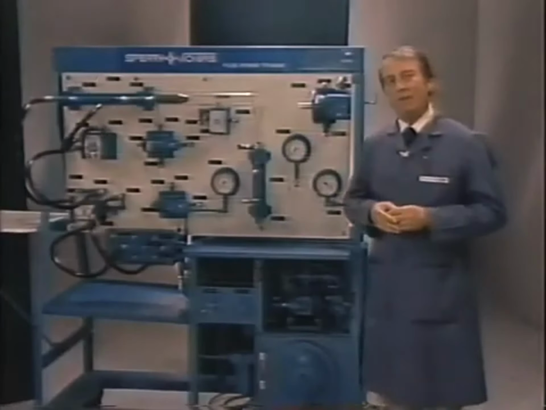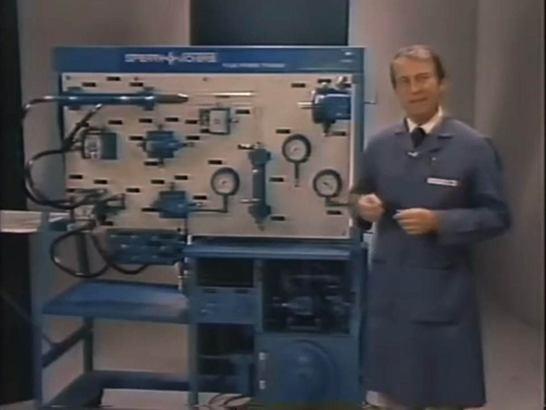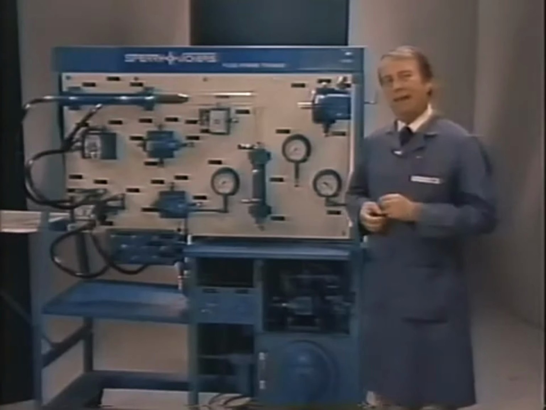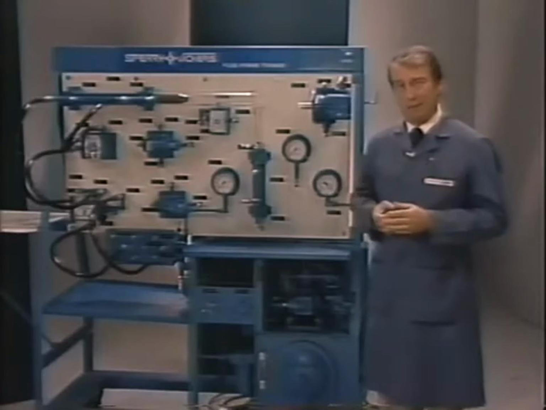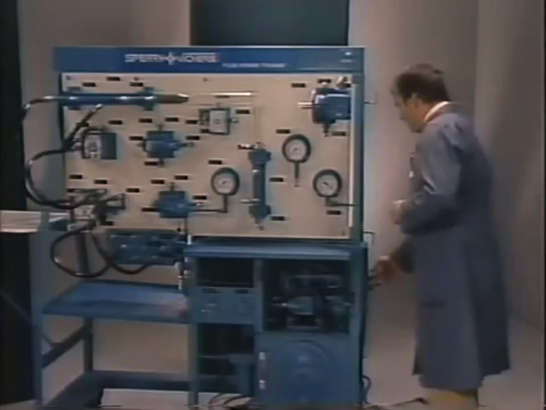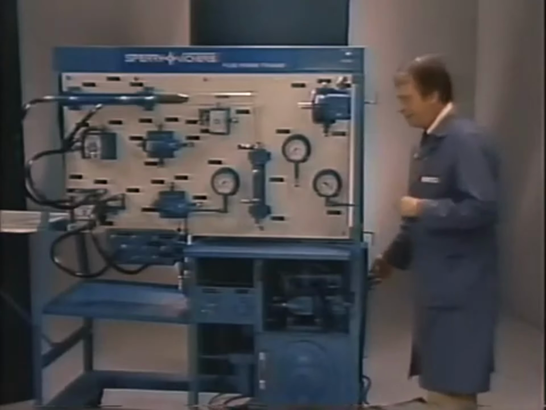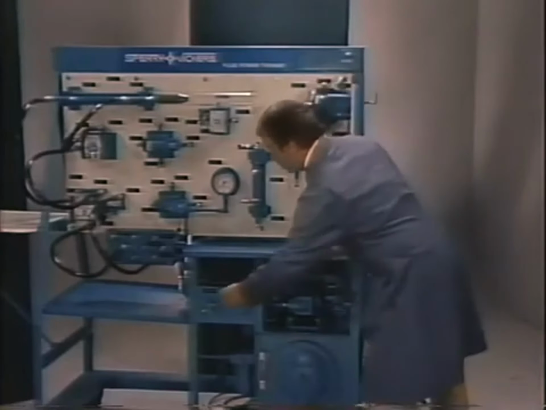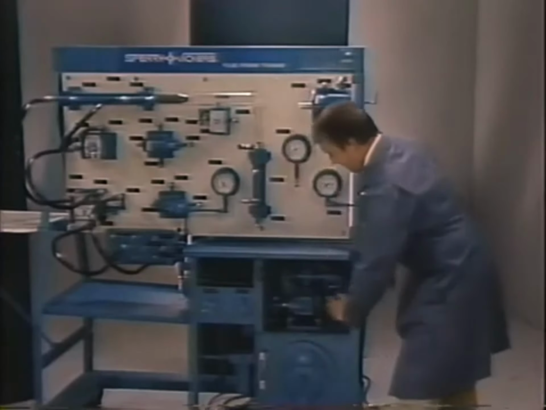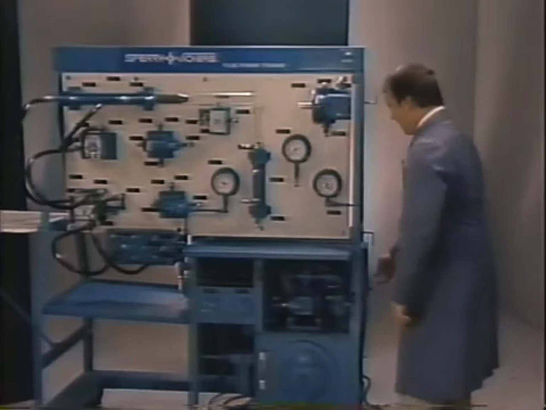The technical word for this starving is cavitation, and it causes an erosion-type damage within the pump. An air leak at the inlet causes similar problems. Here, let me demonstrate cavitation by restricting the pump inlet. This is the normal sound level. This is cavitation. Enough of that.